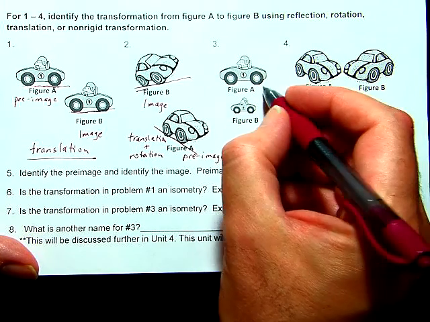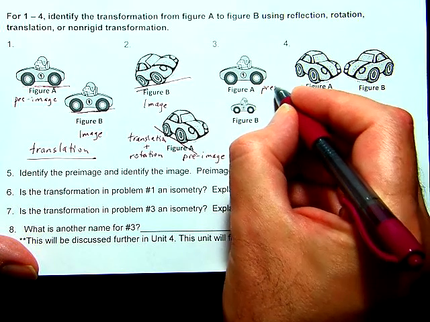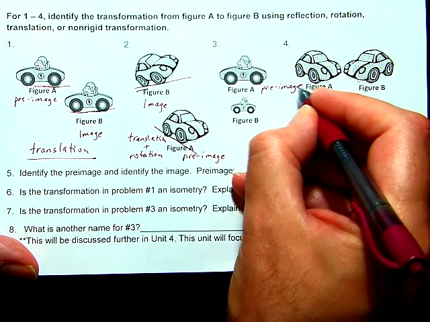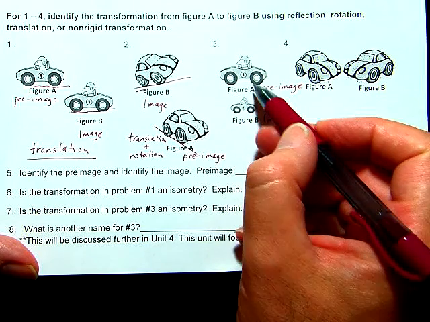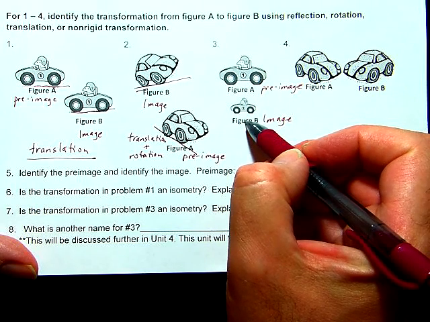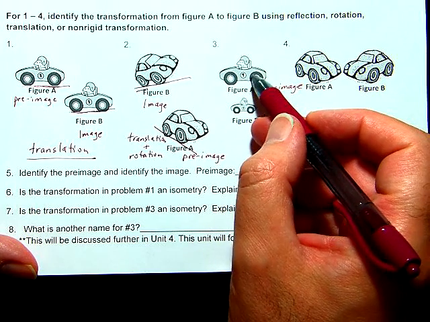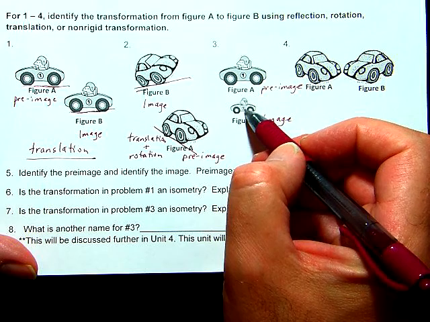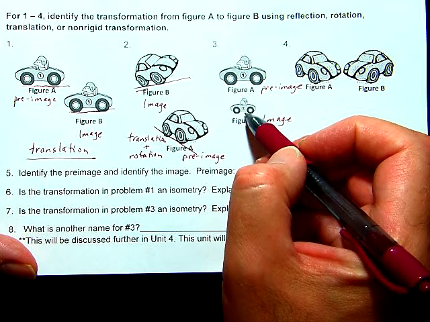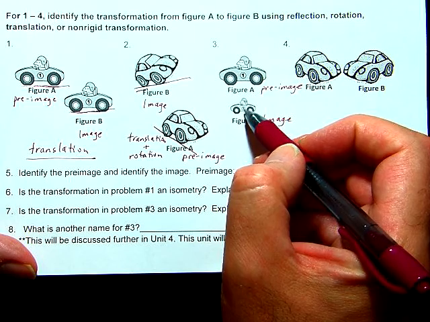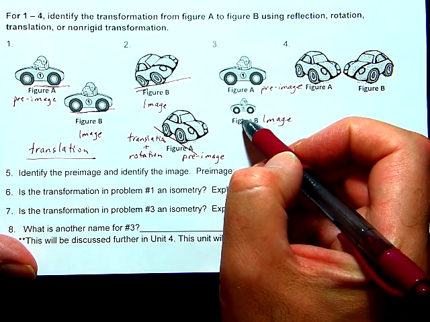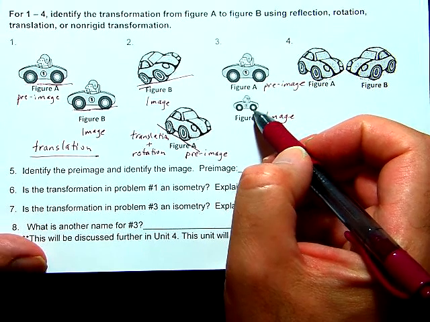Now here, figure A is the pre-image. Figure B is the image. So we're starting with figure A and then going to figure B. Well, are these both the same size and shape? They look about the same shape. You can tell that they're both racing car drivers within a racing car, but the size is not equal. So if the size is not equal, that means that the lengths are not equal.